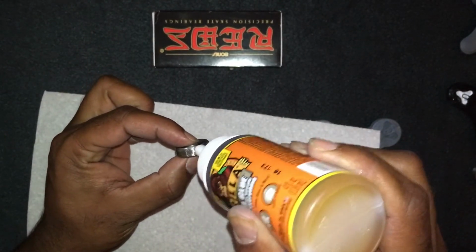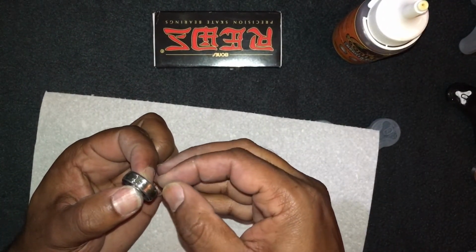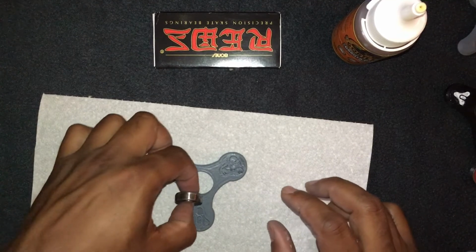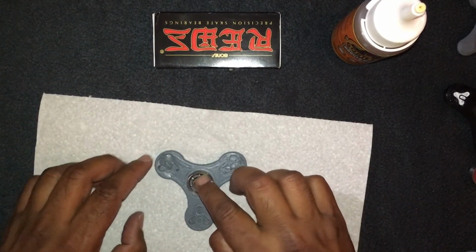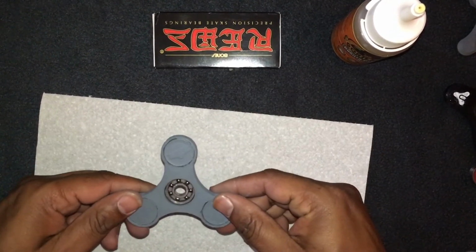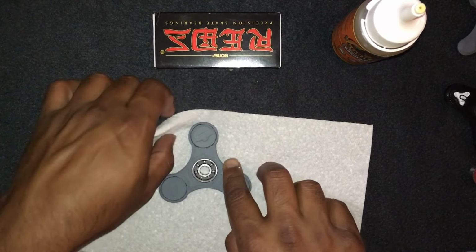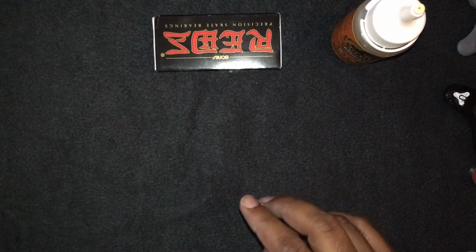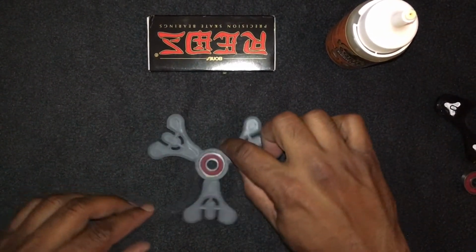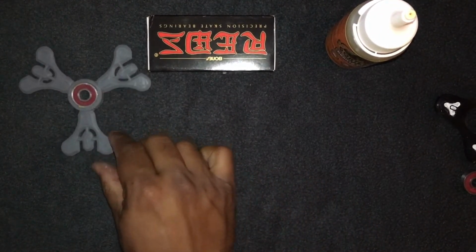Okay. To do that, I'm just going to take this excess off. Alright, I'm going to take this bad boy right here and just pop it into place. And we're going to give this some time to stick. So I'm just going to put this to the side for now. Alright, so this one's already been done. And like I said, all I did is just pop that sucker into place and it was fine. So we'll just put this to the side.